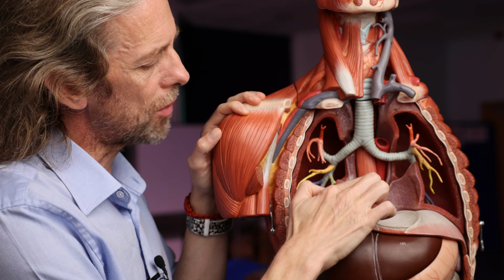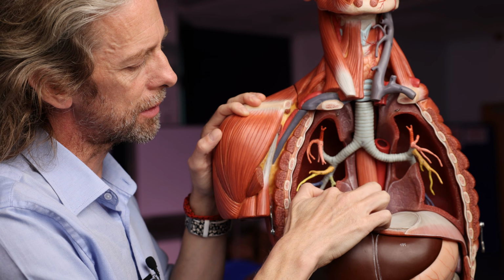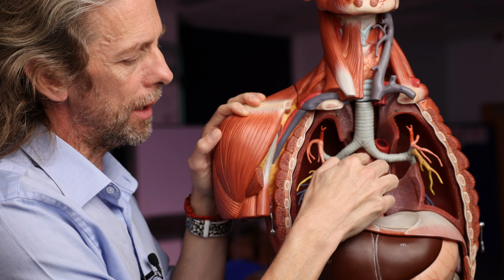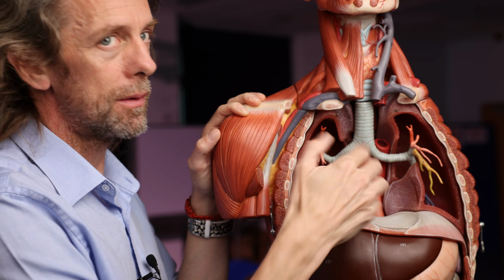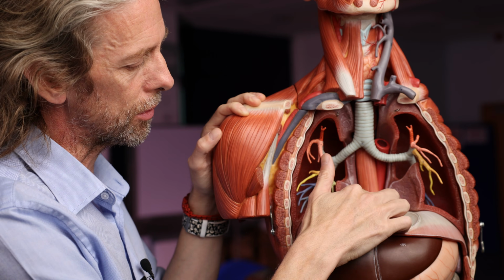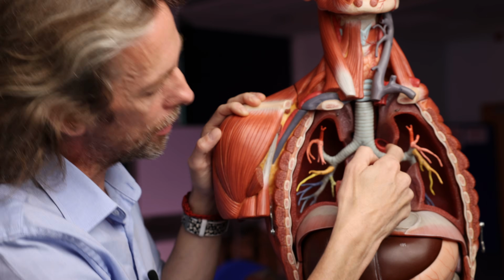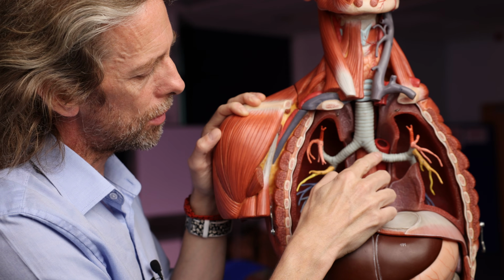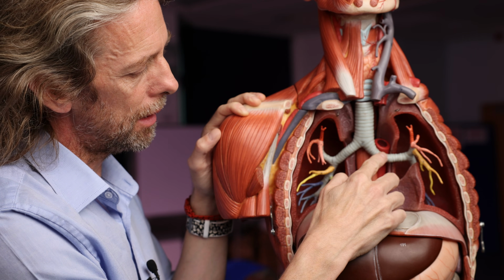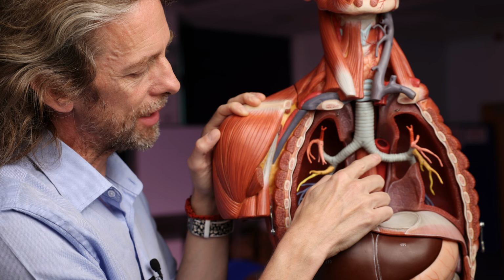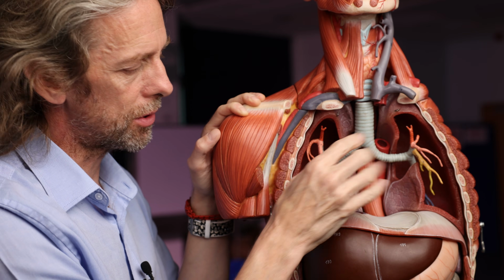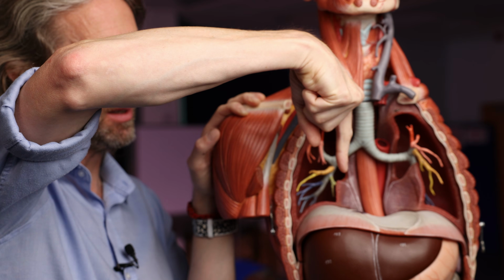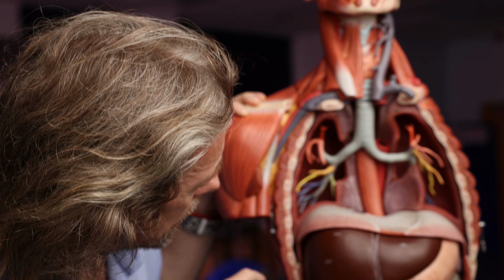There are some other major structures nearby. Here's the esophagus, and that's posterior to the airway. Remember the airway has grown from the esophagus, from the gastrointestinal tract. And this great big blood vessel over here, that's the aorta. So the left and right main bronchi continue into the lungs, and as soon as they go into the lungs, they branch. And the right main bronchus is a little bit steeper than the left main bronchus.